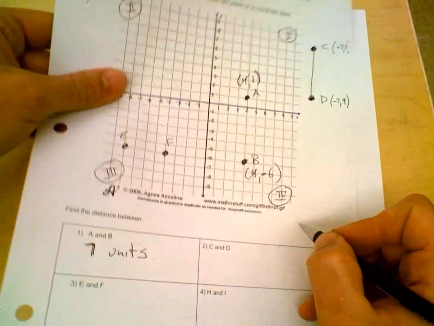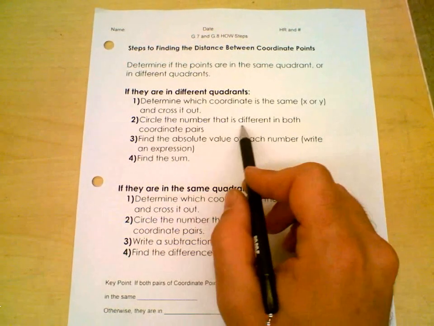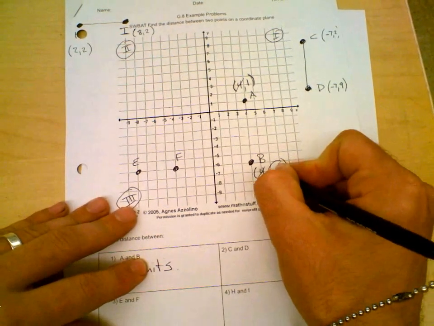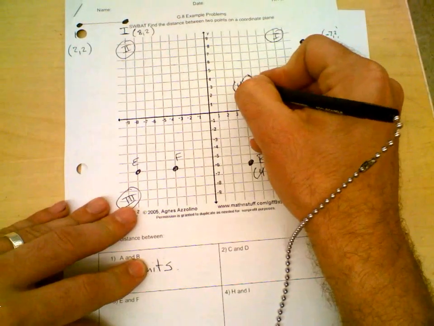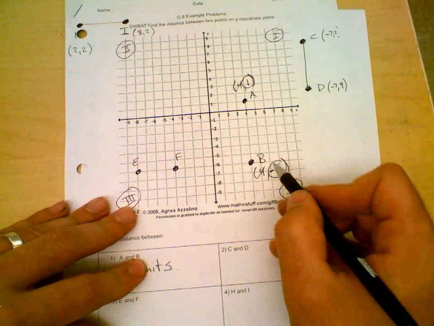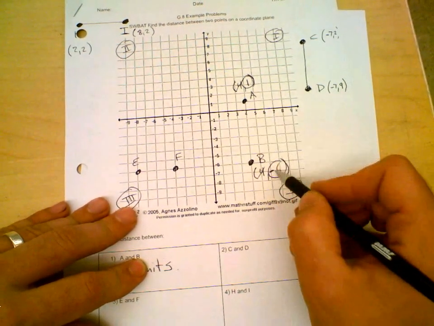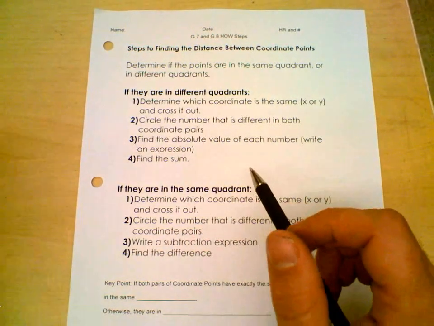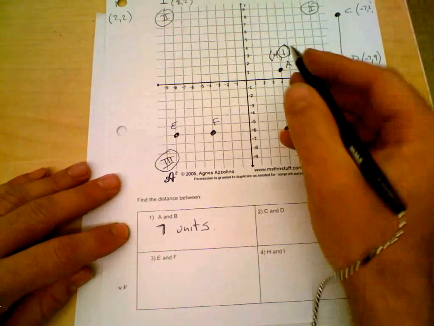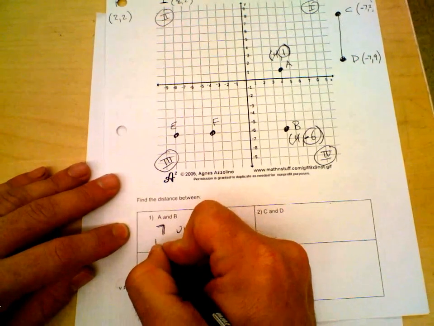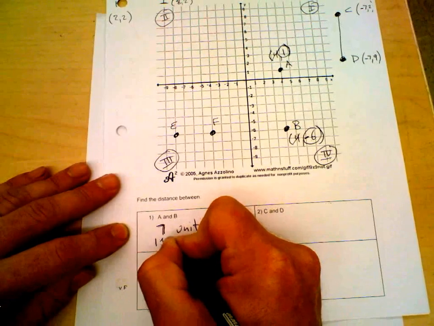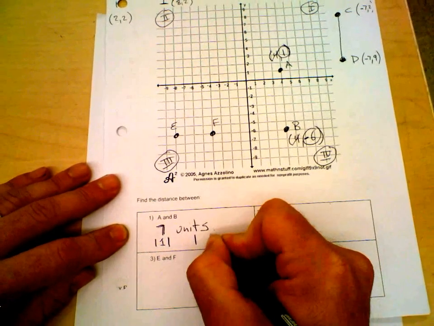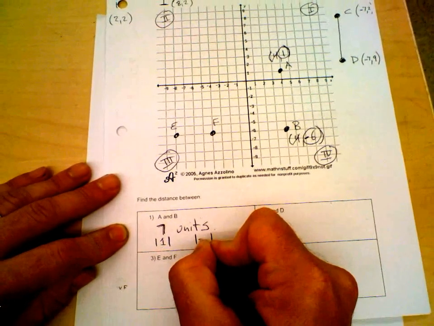Okay, let's see what step 2 is. Circle the number that is different in both coordinate pairs. So in this case, it's the y value. The y value is different in both ordered pairs, and we can look at these to figure out the distance between the 2 points. Find the absolute value of each number, write an expression. So we want to take the absolute value of 1 and the absolute value of negative 6.